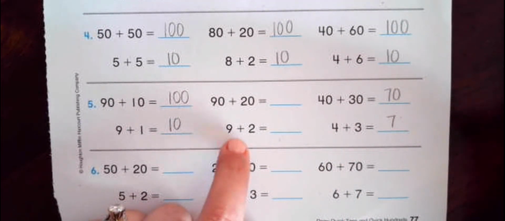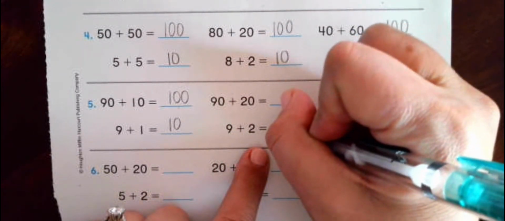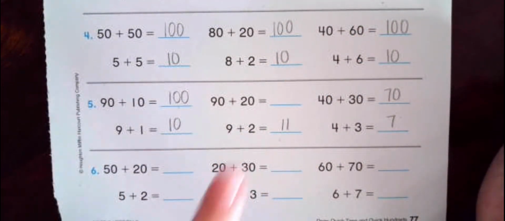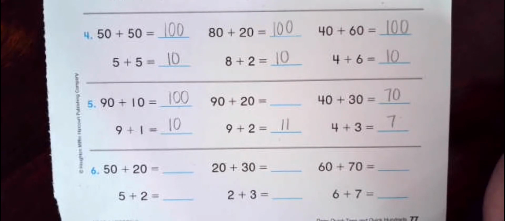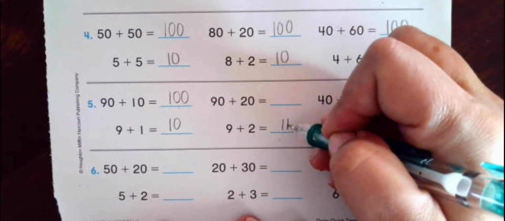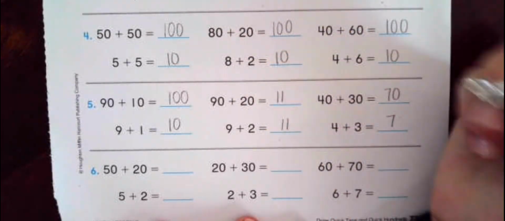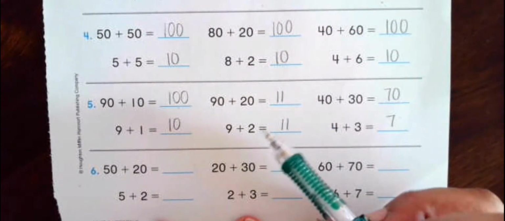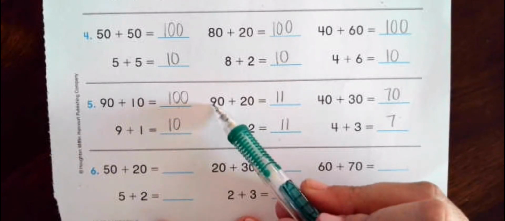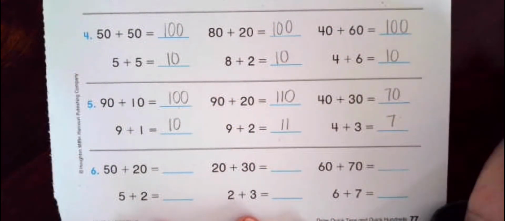Now let's go back to this one. You should have gotten 9 plus 2 equals 11. That's not so bad, right? Now I'm going to follow the same pattern as I did before. So I take my 11 and I write it up here. And I notice that it's 9 plus 2, 9 plus 2, and I add a 0. So all I'm going to do is add a 0. So you got it? That one can be kind of tricky.